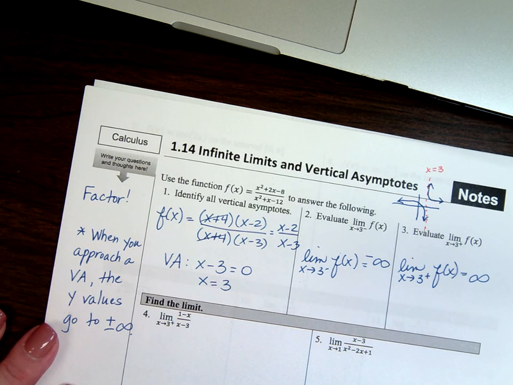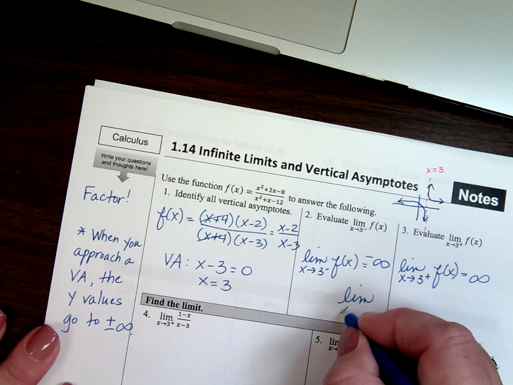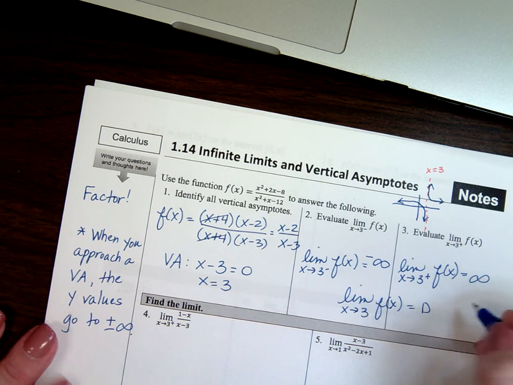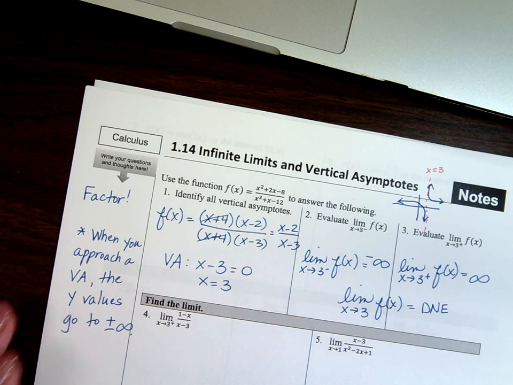And then he went on to ask the question, what's the limit as x approaches 3 itself? Does not exist. Very good. Right, because it's doing two different things. It's not merging at the same y value. That's right. So you got it, it doesn't exist.